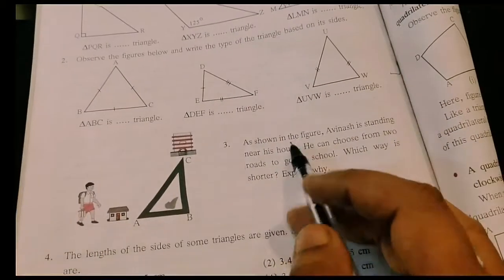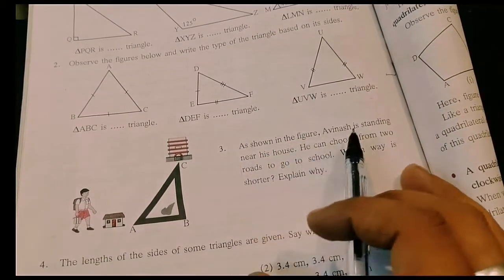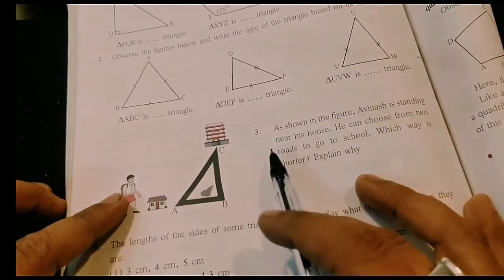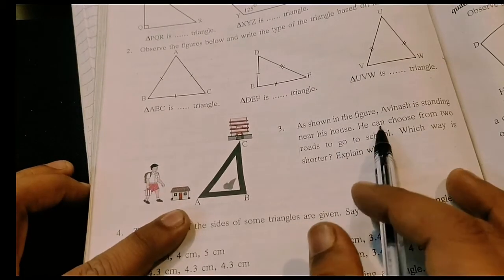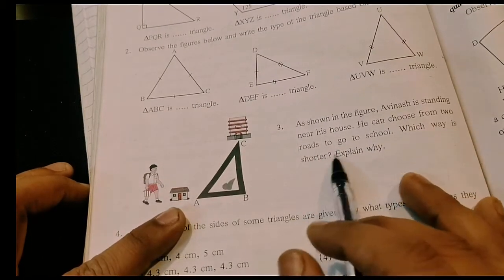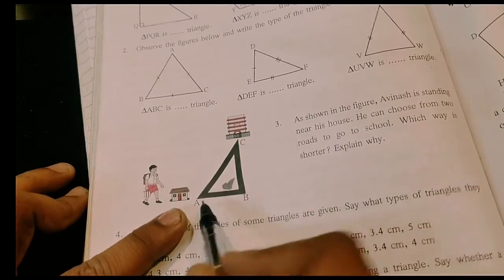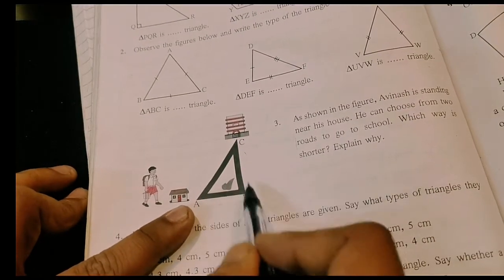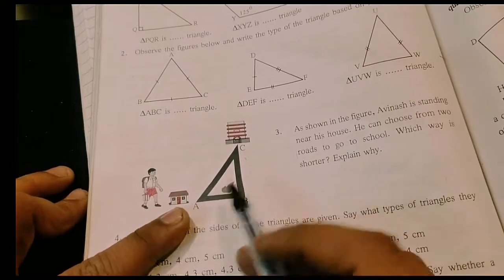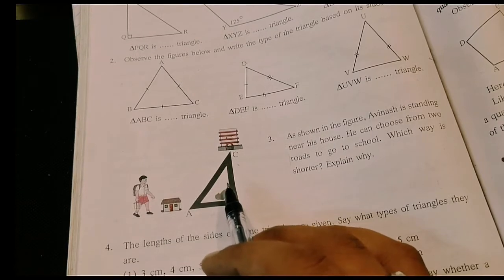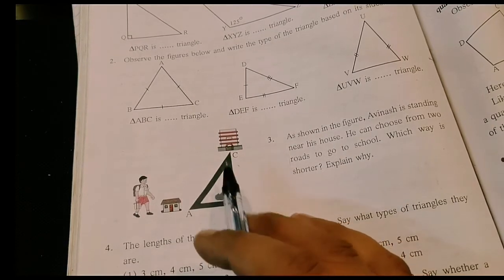Okay, so let's try and figure out what the question is as shown in the figure. Home, and then here school. Avinash, this boy over here, is standing near his house. He can choose from two roads to go to school. Which way is shorter? Explain why. So the way is a triangular, proper diagram: school, home, and the approach roads to it make a triangle, isn't it?